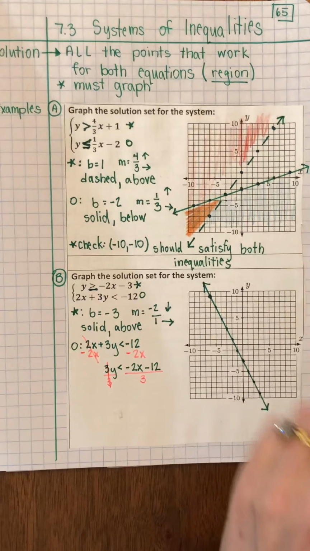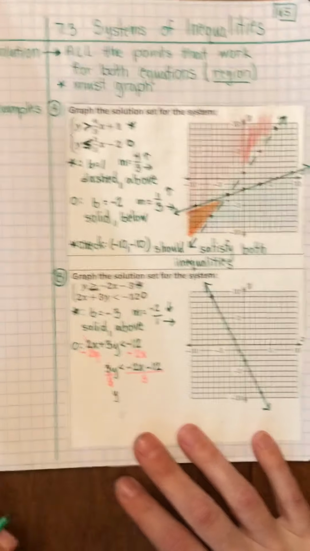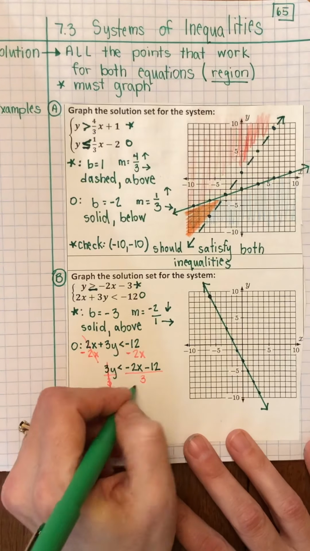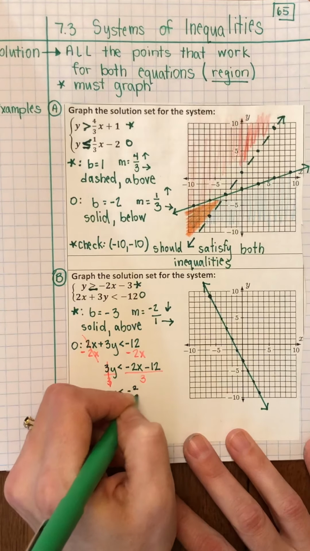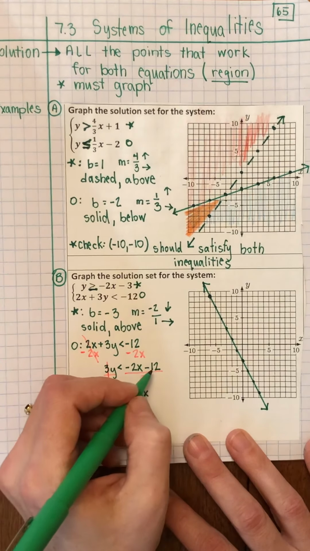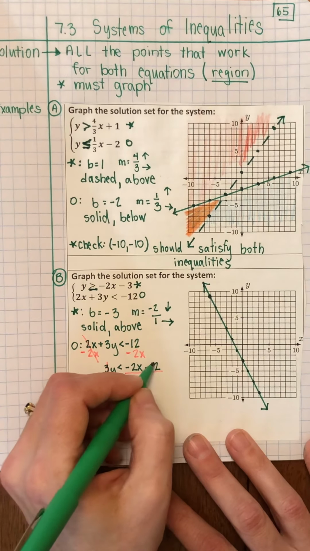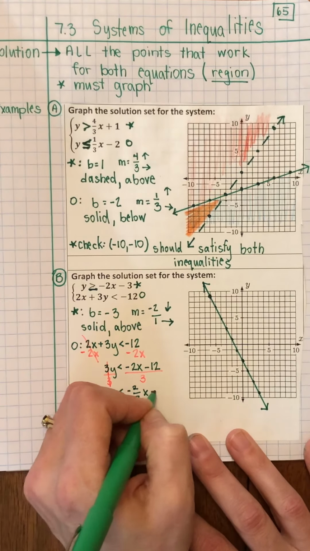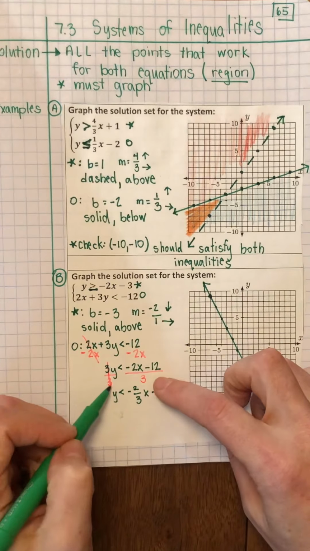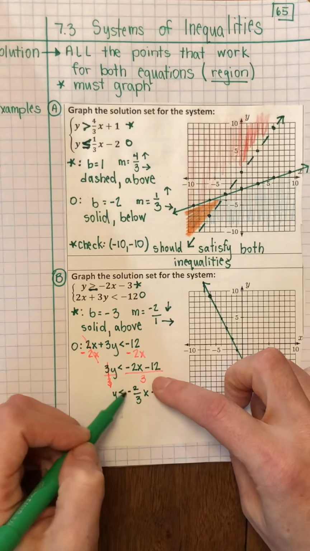These make 1, so 1y, that we just say y, is less than, okay, these are just a fraction, but it's slope intercept, so I'm not scared of a fraction for this one. And -12 divided by 3 is -4. Okay, so I didn't have to flip because when I divided it was a positive number. So this never had to flip.